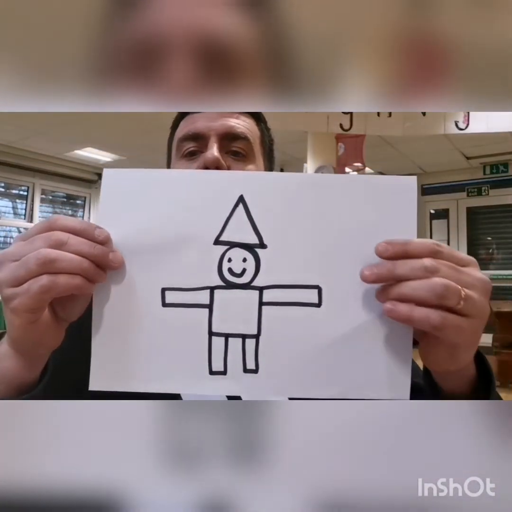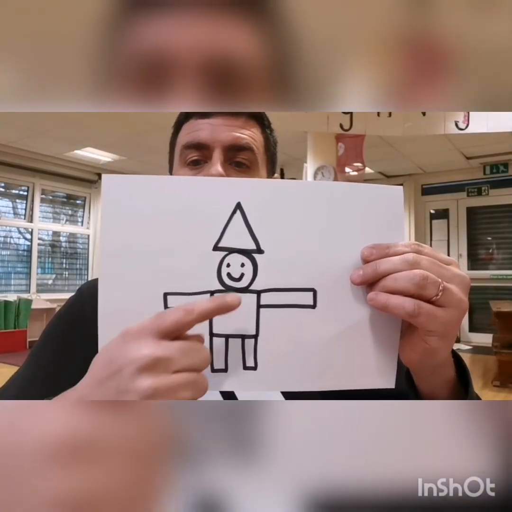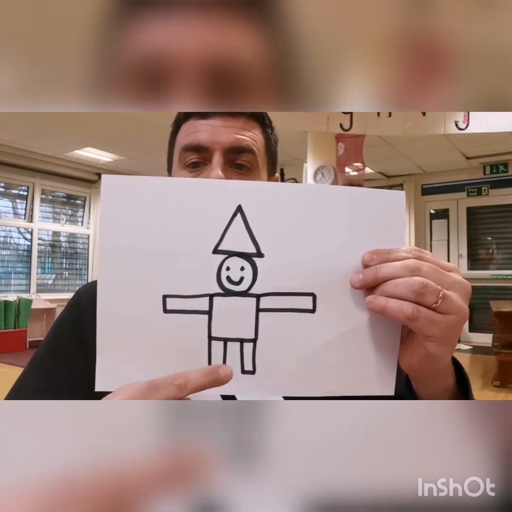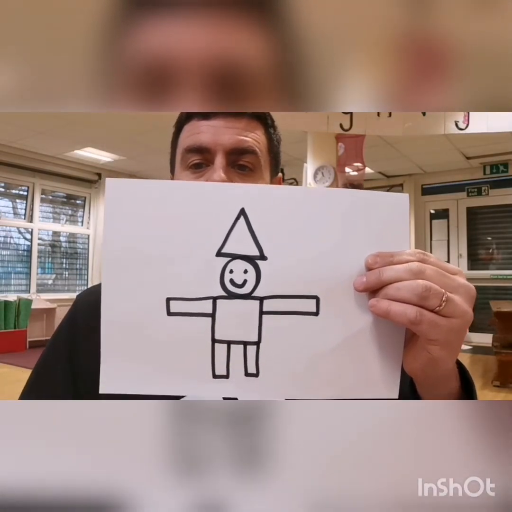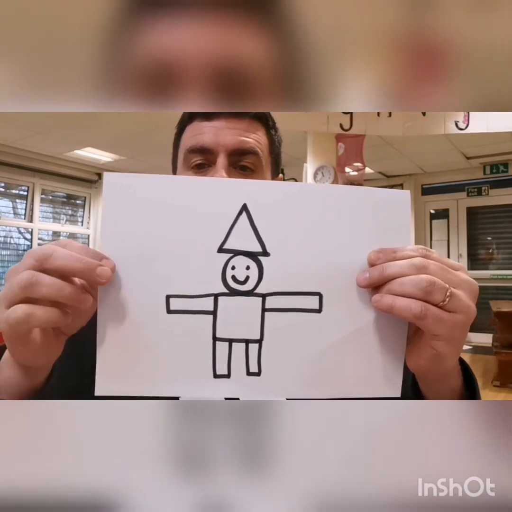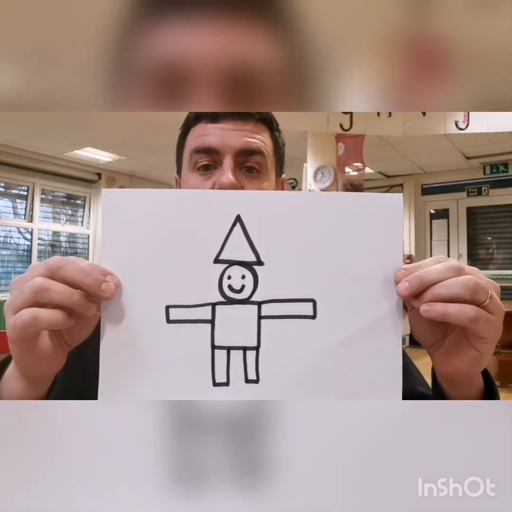There you go. And you can see I've drawn my circle. The triangle is on top. The square is underneath. There's two rectangles either side of the square and two rectangles at the bottom. And finally I did two dots and a smiley face in the circle. If your picture looks like this, or whatever it looks like, take a picture and upload it onto Tapestry.